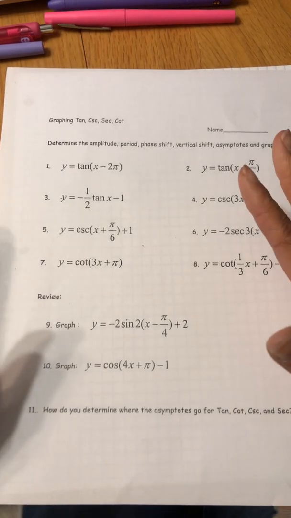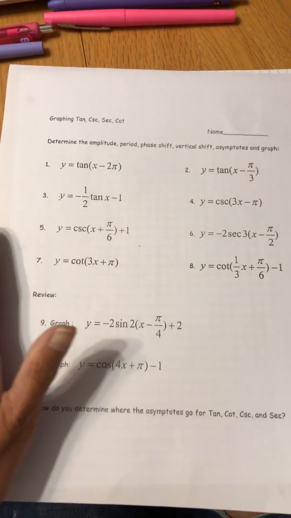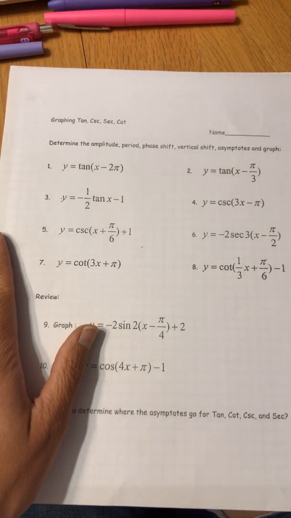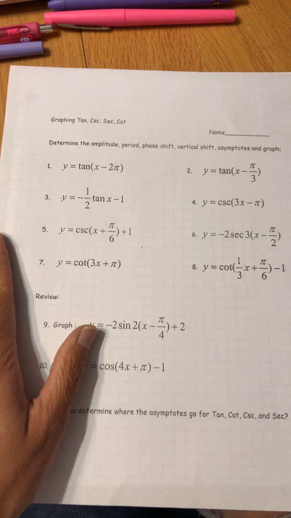Hey guys, so we're going to go over the homework from yesterday. So graphing all the other graphs, pretty much graphing everything else. So we're starting with number 1, y equals the tangent of x minus 2 pi.